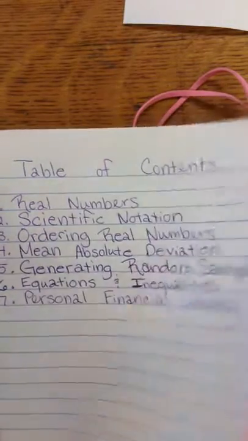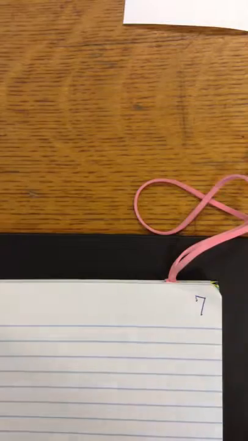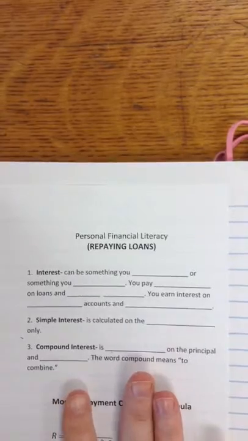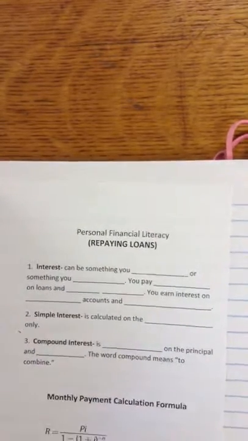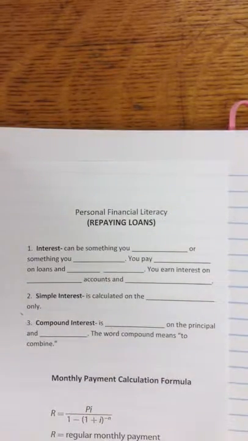Go to your next clean page and add number 7 to the top right hand corner so it would be easy to find. Take your note page. This one goes first. It has the title, Personal Financial Literacy, Repaying Loans, and glue it down. Okay, so just follow along and I'll tell you what to fill in.